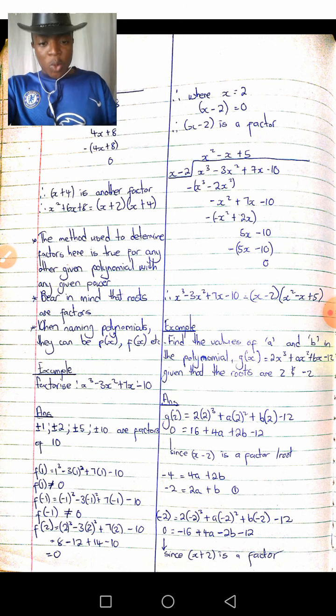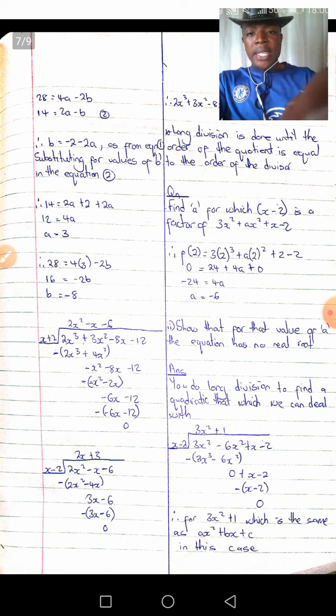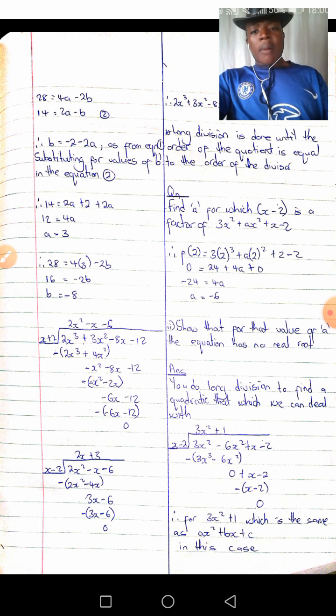You put that into your polynomial, and then you get 0 is equal to negative 16 plus 4a minus 2b minus 12. You make something out of that. So you get 28 is equal to 4a minus 2b. Therefore, 14 is equal to 2a minus b as your equation 2.